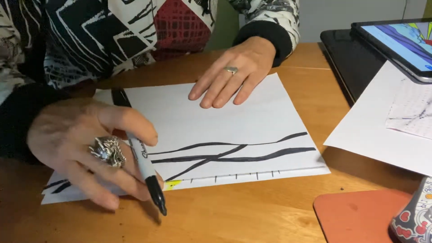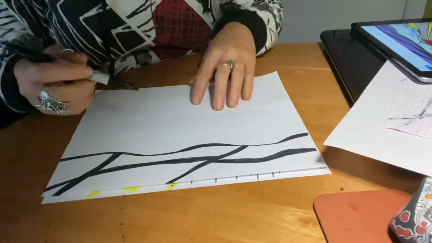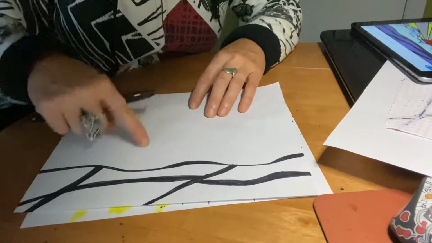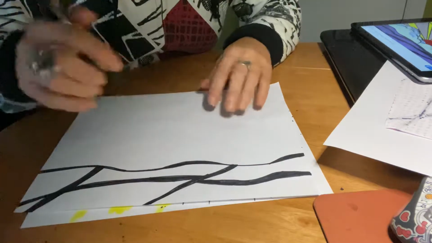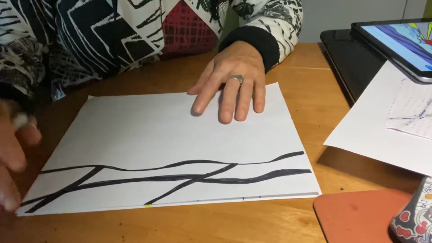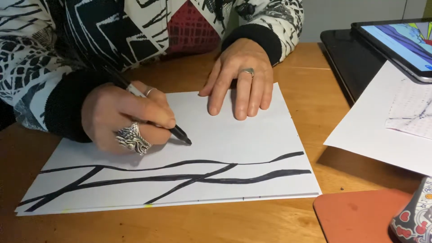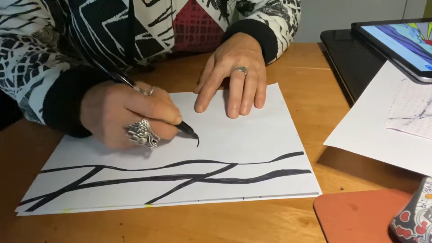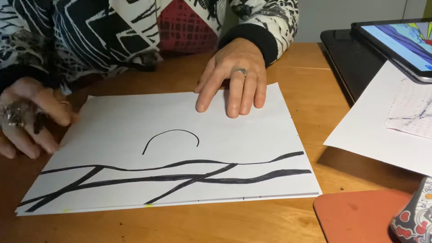Now the next thing we're going to do is realize that the sun is in the center of our paper. So you're not going to draw a complete circle. You're going to draw something a little bit larger than a half circle right there.